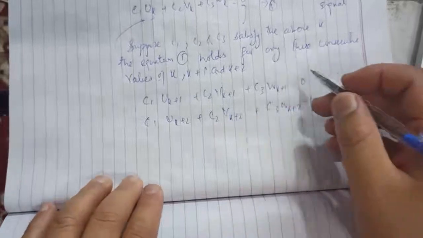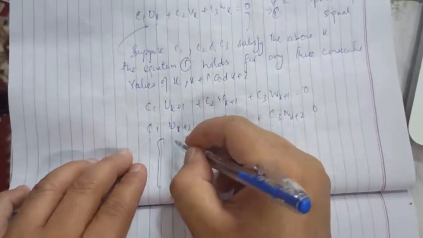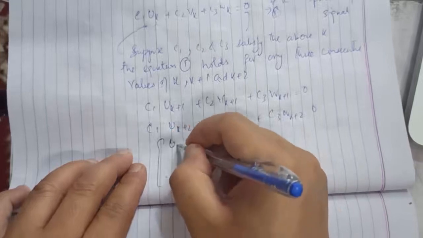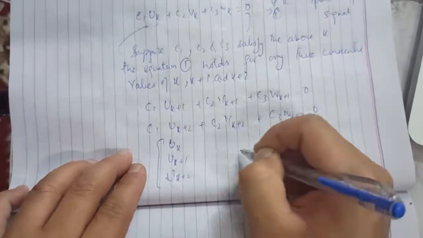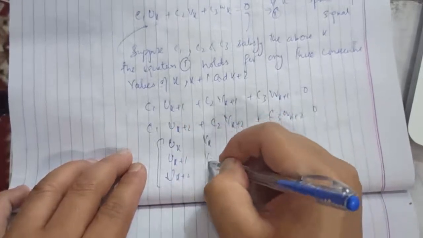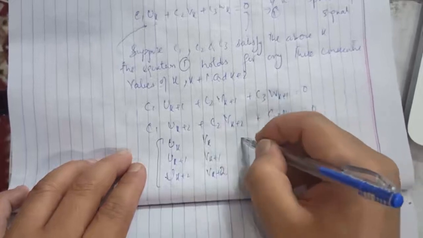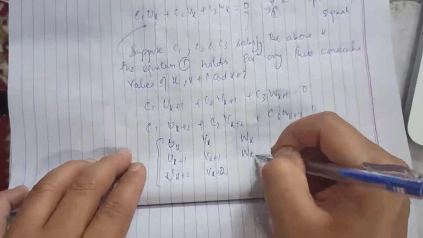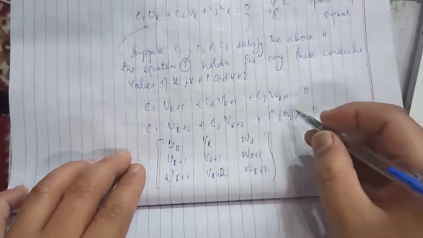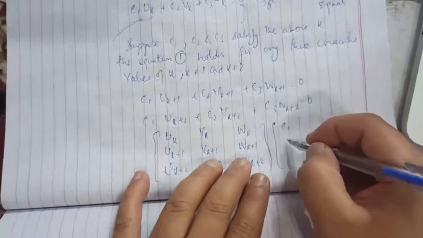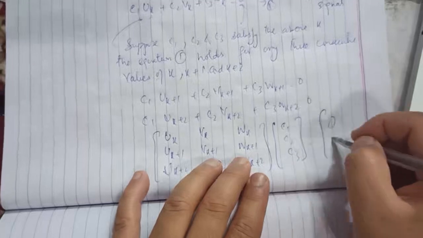Now, it means I can write this equation as u of k, u of k plus 1, u of k plus 2, and this as v of k, v of k plus 1, v of k plus 2, and then you have w of k, w of k plus 1, and w of k plus 2, times c1, c2, and c3, which should equal 0, 0, 0.